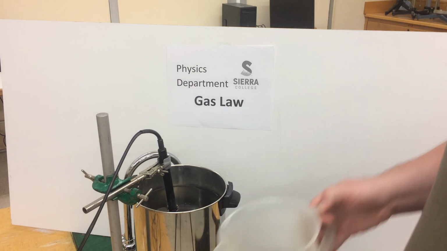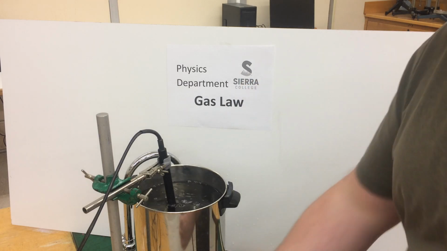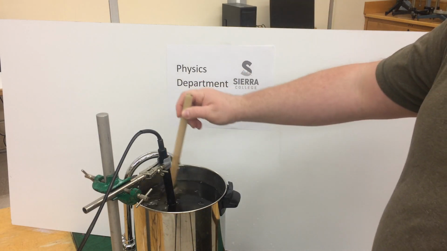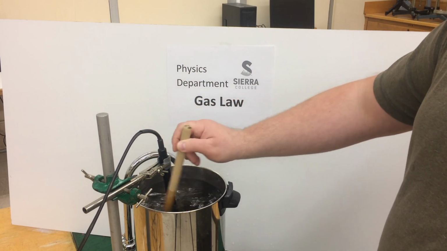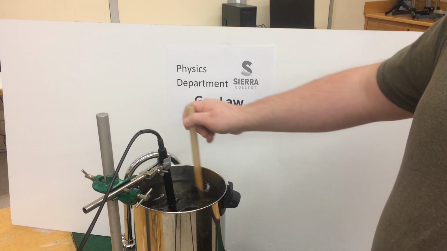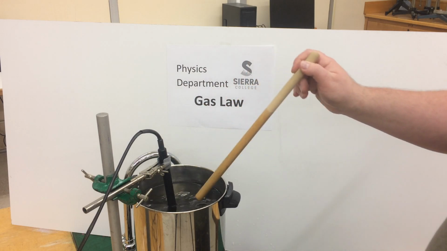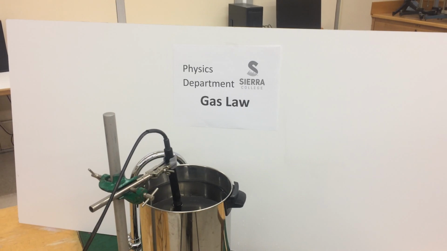Once that's been done, I'm going to add some cooler tap water to it, and stir around. I'm trying to evenly distribute the temperature around and use that thermal mass to my advantage. I'm going to click Keep Sample. So now we're going to move over to the computer part of this lab.